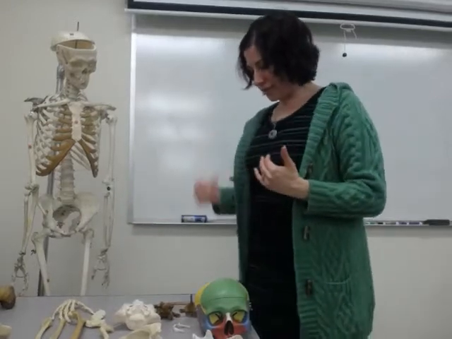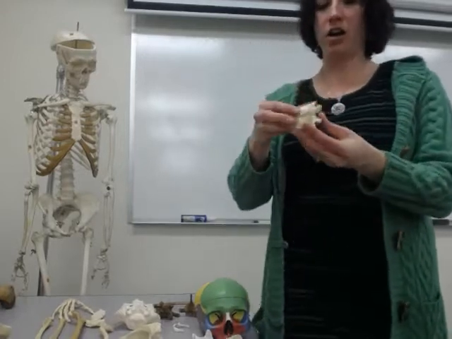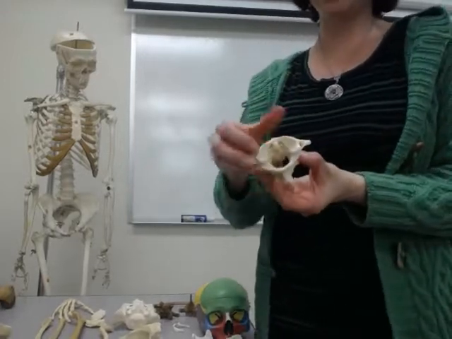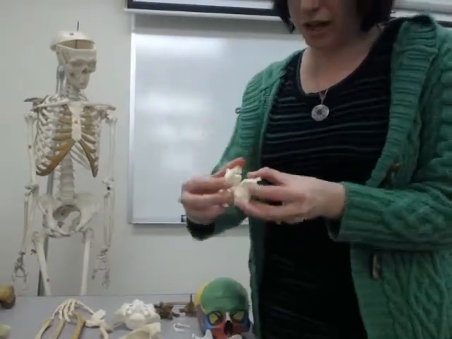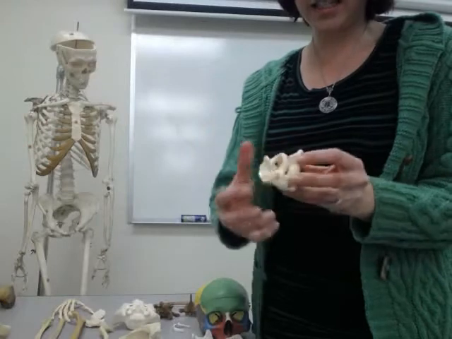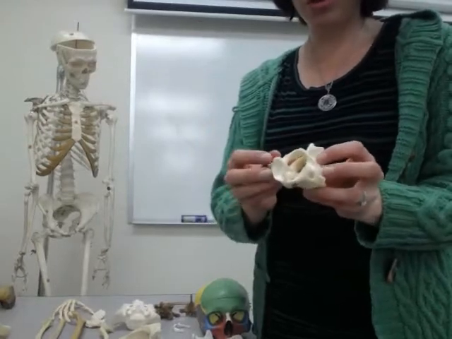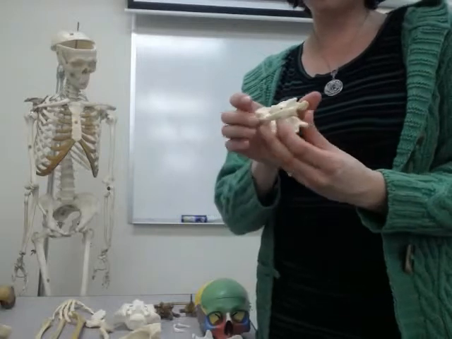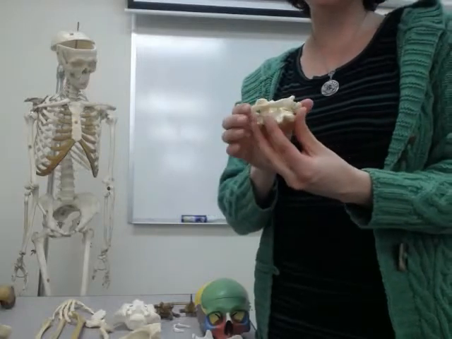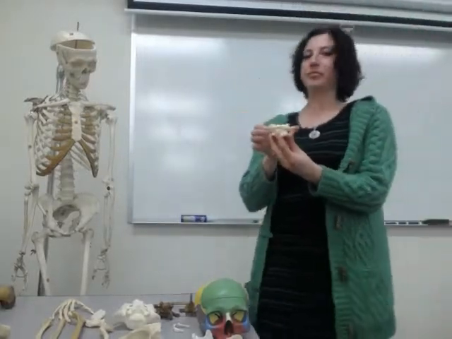So let's start up at the top. The first two are very important. We have our atlas, which is this round donut-shaped one, and then we have our axis, which is number 2, and it has this almost little turtle head coming out. It provides a pivot point for the atlas to turn.